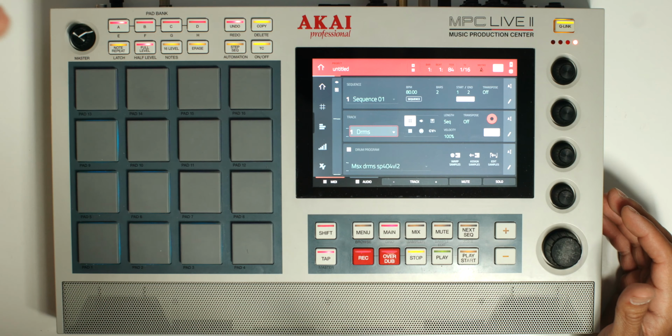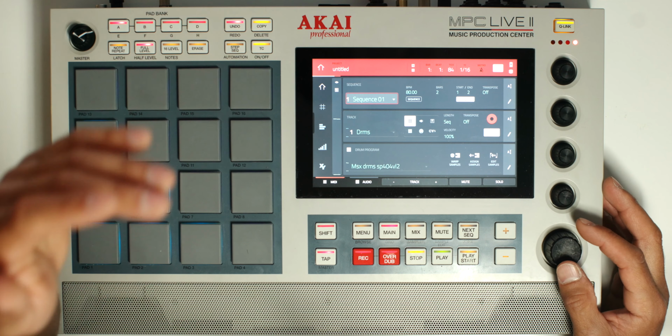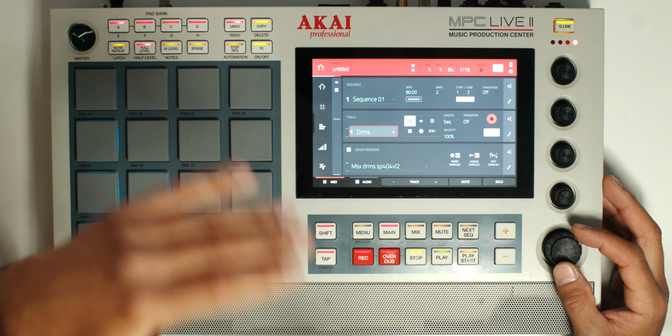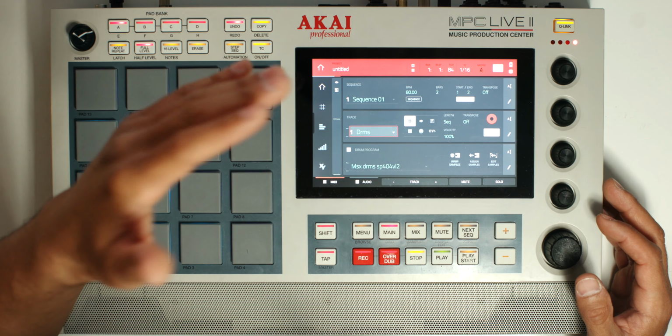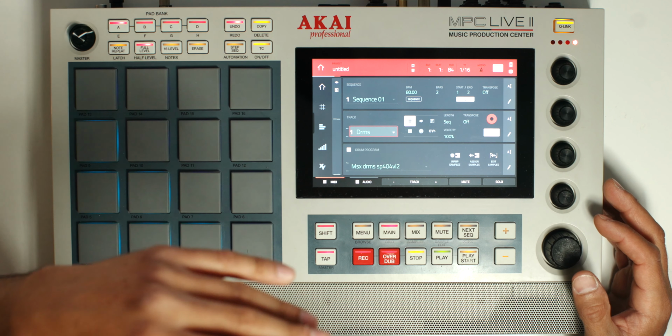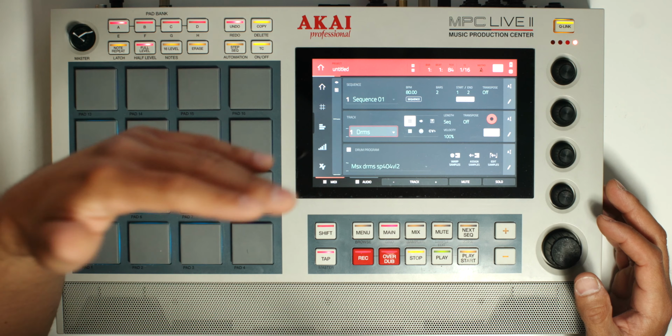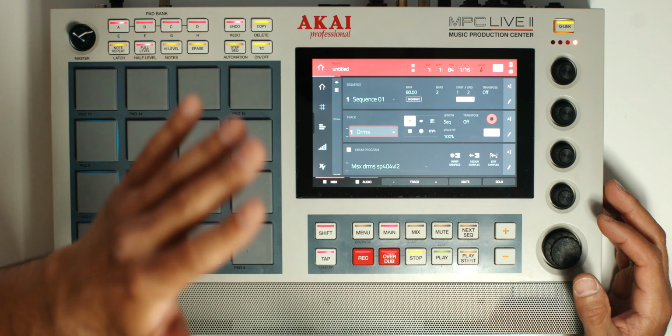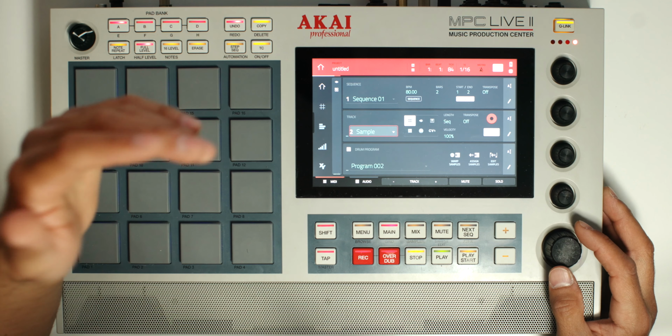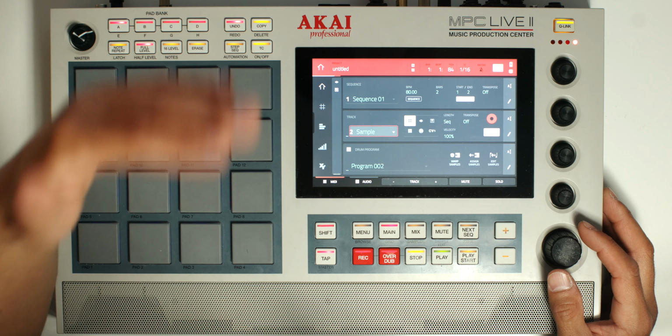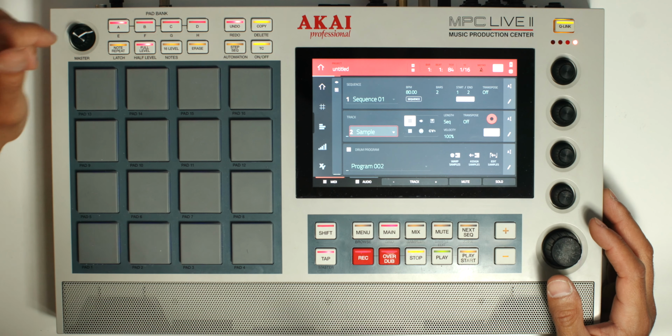So right here I have a blank session. I got my sequence 1. In track 1 I do have some drums called up already. These are drums from MSX Audio. These are the SP404 Volume 2. There's some great sounds, some good textures within those sample shots. And in track 2, this is where I'm going to record my sample. So let's go ahead and record our sample.